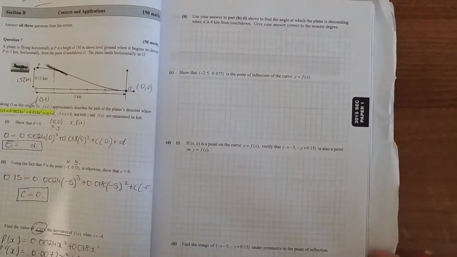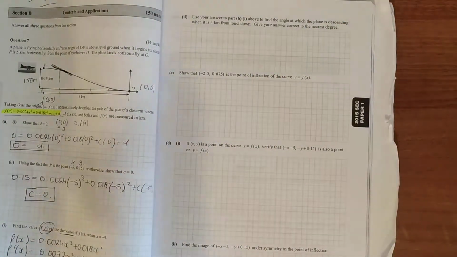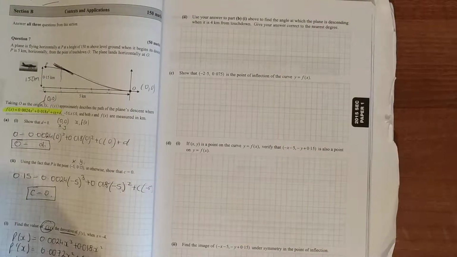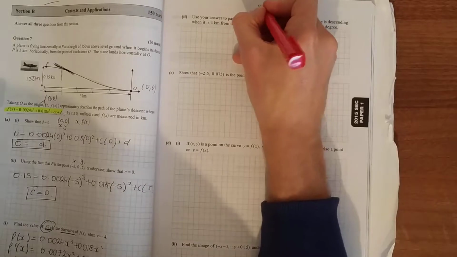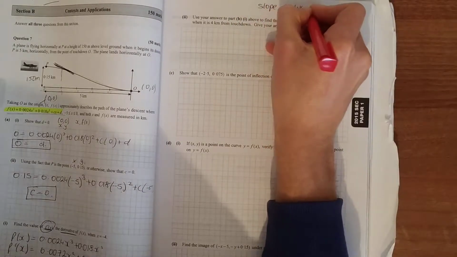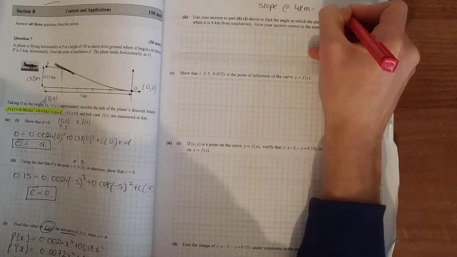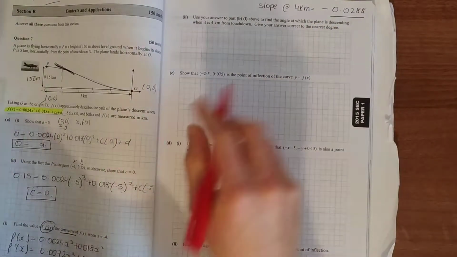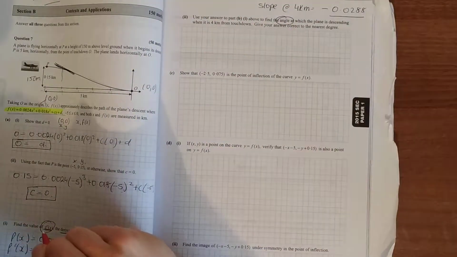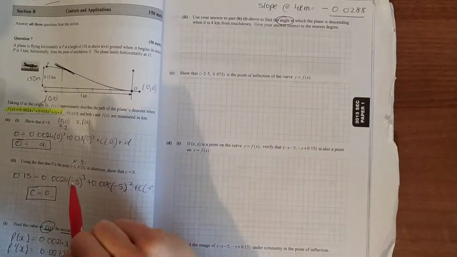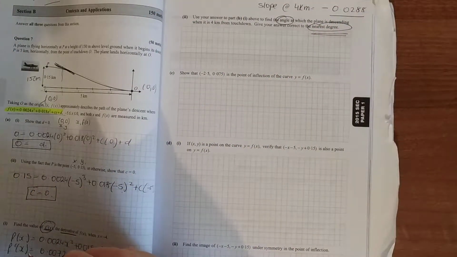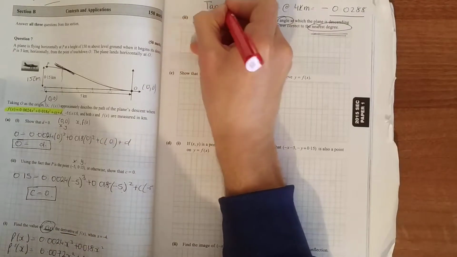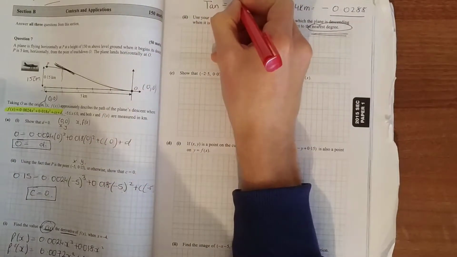The next half of that: use your answer to B part 1. Our B part 1, remember, gave us the slope at 4 kilometers from touching down. So the slope of the tangent line at 4 kilometers away was -0.0288. Use your answer above to find the angle at which the plane is descending when it's 4 kilometers from touchdown. Give your answer to the nearest degree. And you'll see this a few times. In order to work out the slope or the angle, the trig function that we use is the tan function, because tan, SOH CAH TOA, is the opposite over the adjacent.